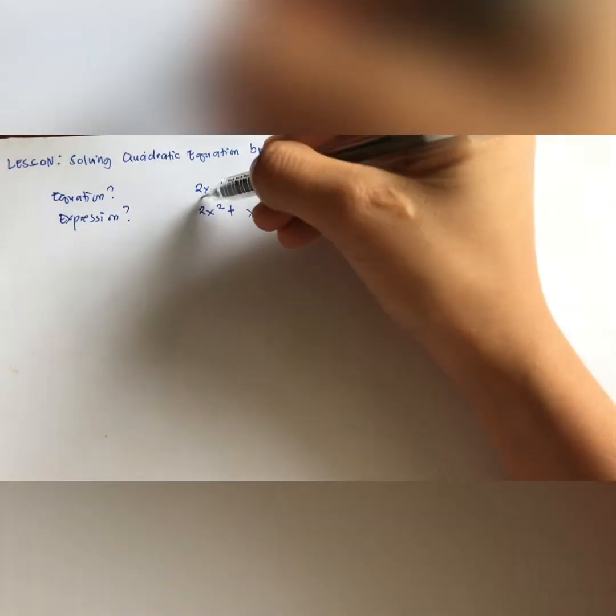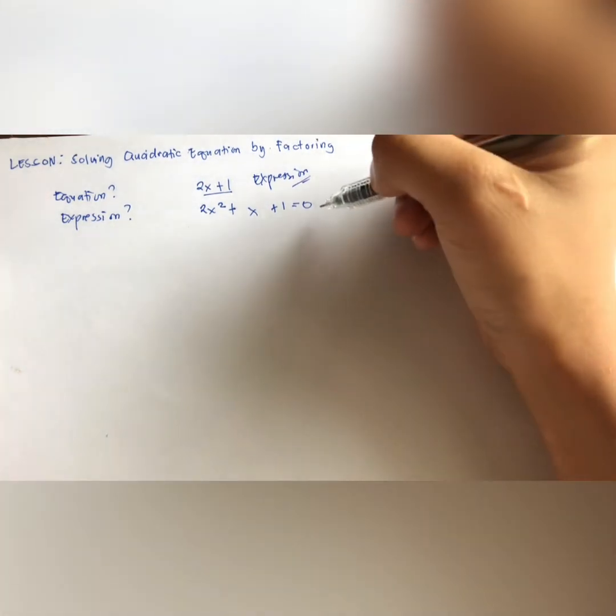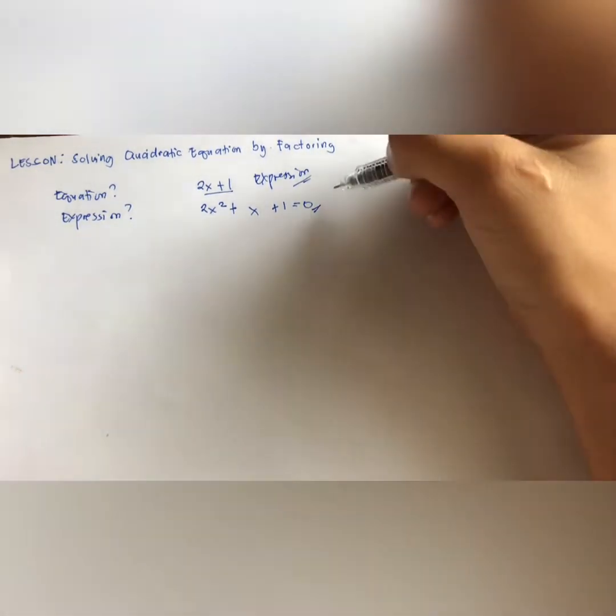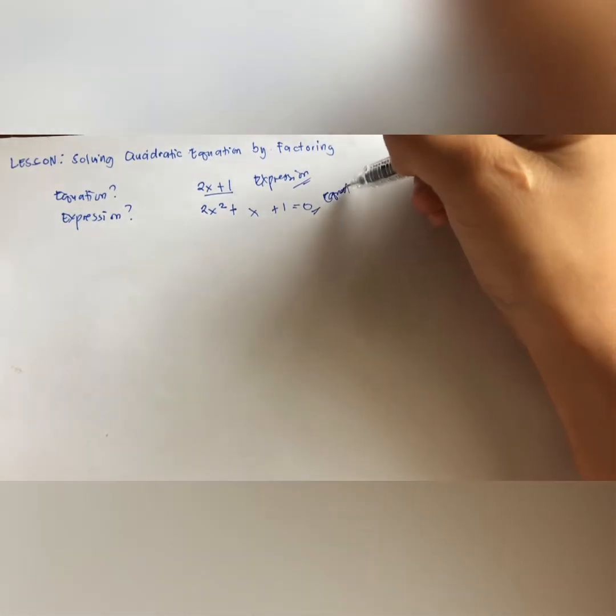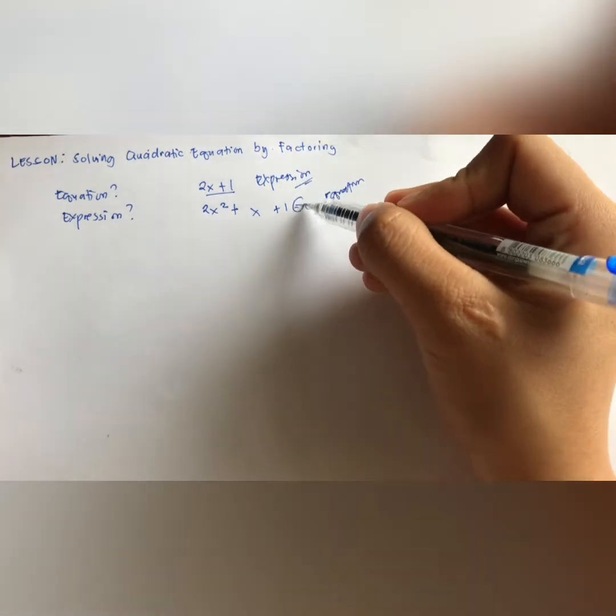So this example, that is called an expression. Why expression? Since it is only a combination of variables and numbers. The second example, we can consider that one as an equation. So why an equation? Because we have a symbol or an equal sign on it.